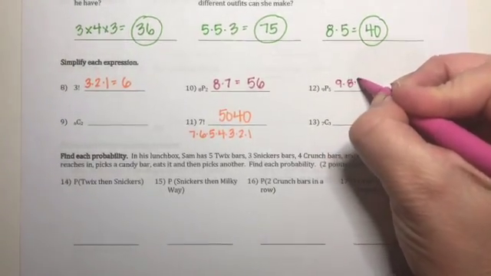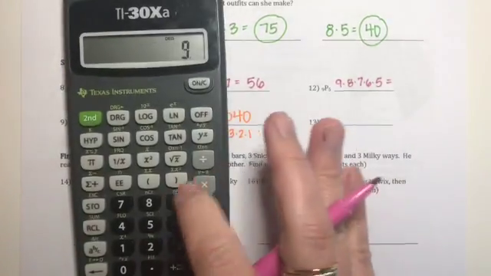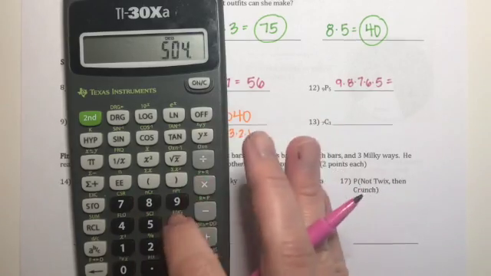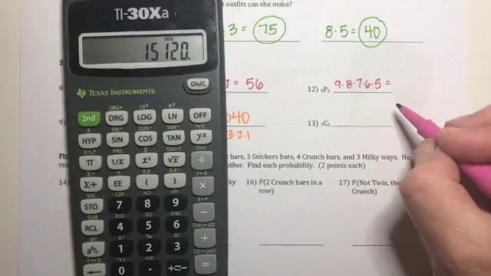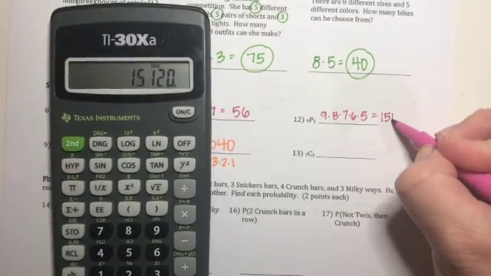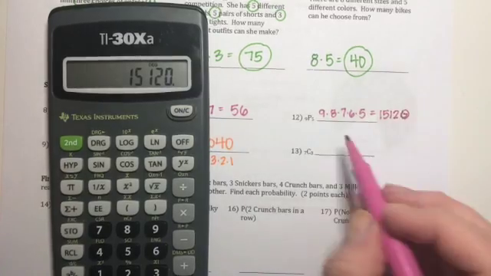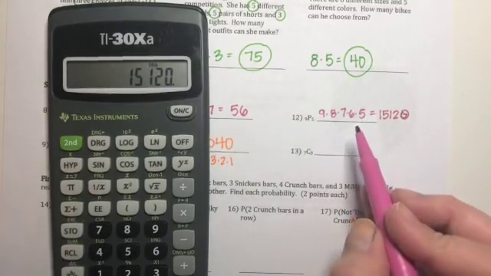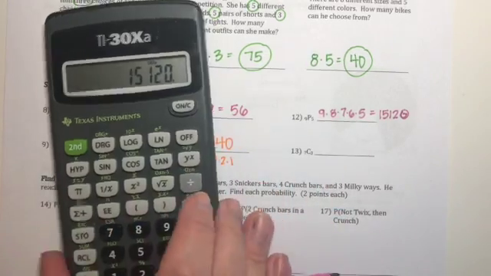That means we're starting on 9, and we're making 5 choices. So 9 times 8 times 7 times 6 times 5 is 15,120. Whoops, that looks like a 6. And I don't expect you to have all this written out. I'm just trying to, again, walk you through how I'm getting these answers.